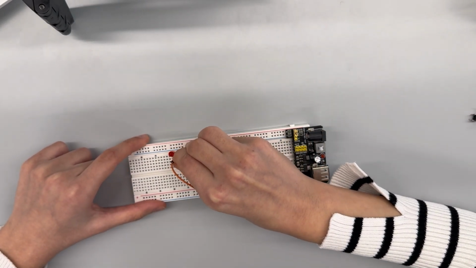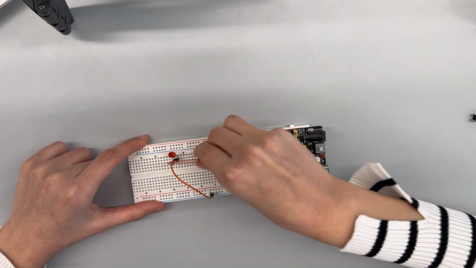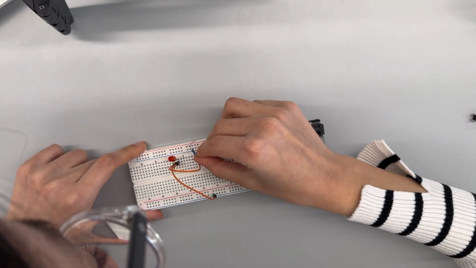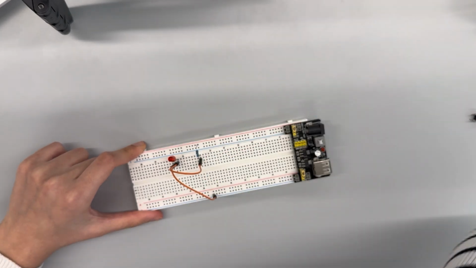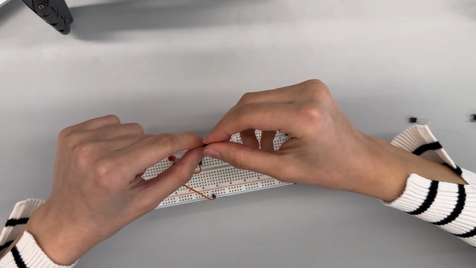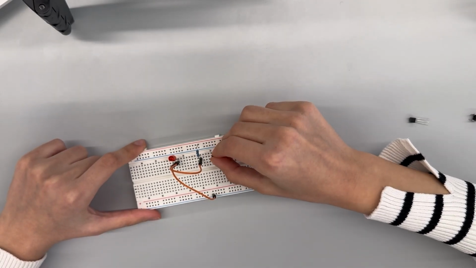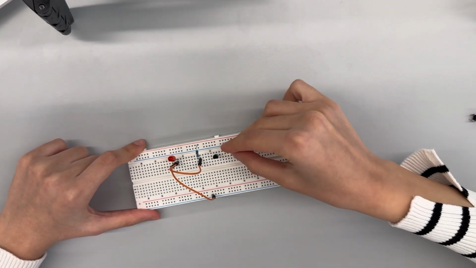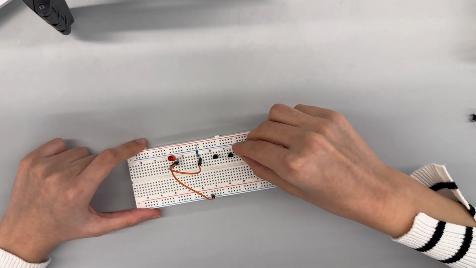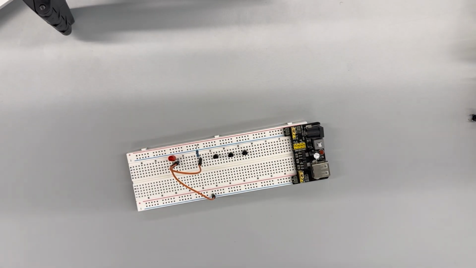The short leg of the LED goes to ground, while the long leg connects to a resistor using a jumper wire. I use a resistor to protect the LED because if too much current flows through, the LED can burn out. The resistor limits the current and ensures safe operation.